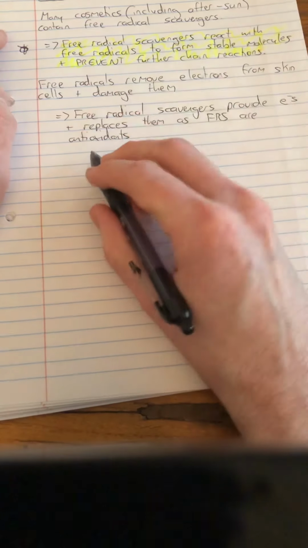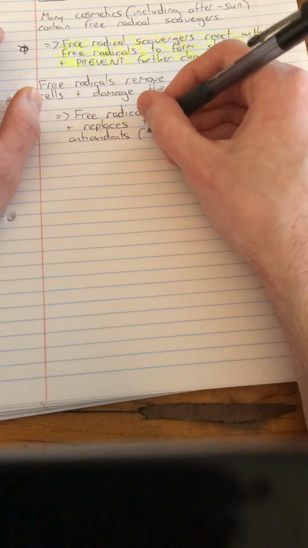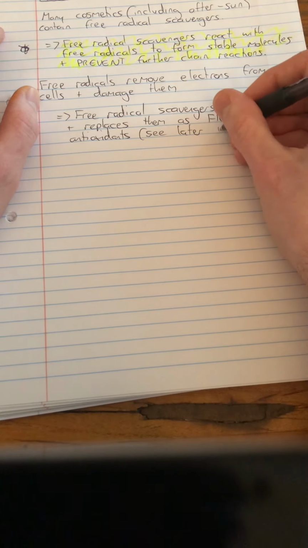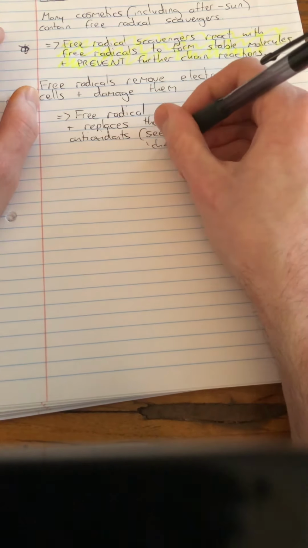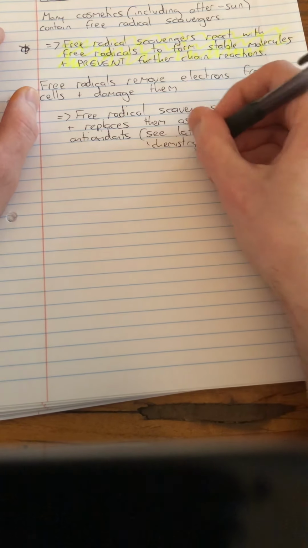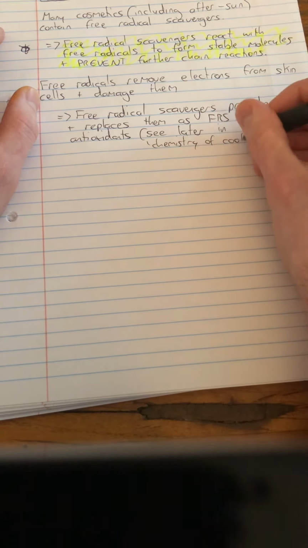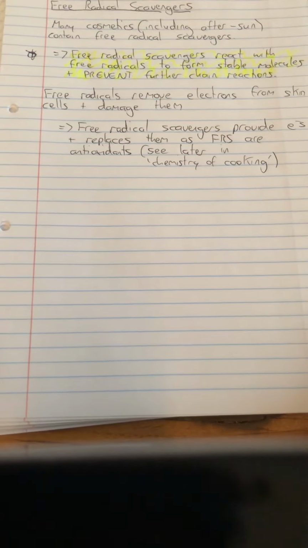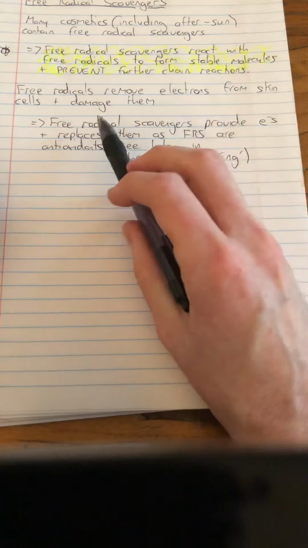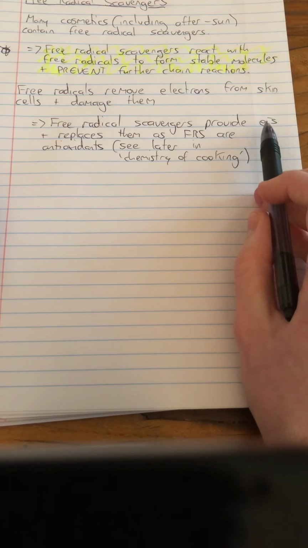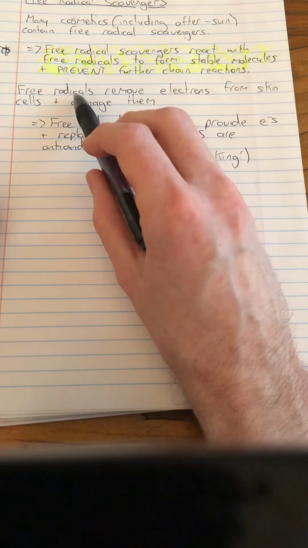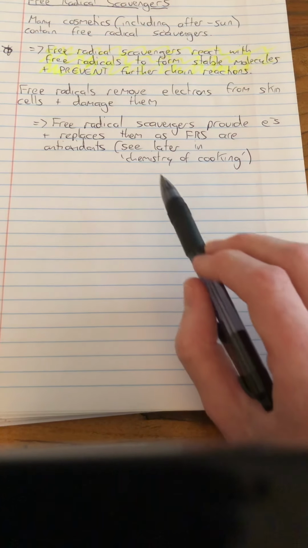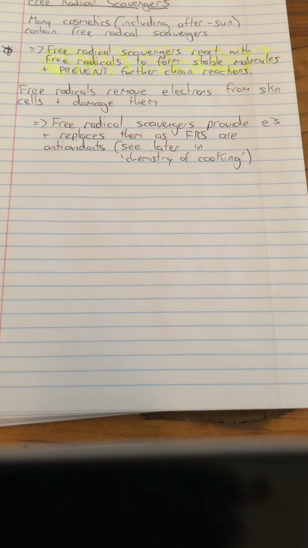Okay, now antioxidants is a brand new word, but I'm not going to go into detail here. I just want you to see later, and that's in the whole chemistry of cooking. So don't worry about antioxidants just now. I'll explain what they are in chemistry of cooking. So this is what's happening. The free radical scavengers are providing electrons, yeah, that the free radicals have removed. And because that's happening, it replaces them. That's why it's protecting your skin that way.